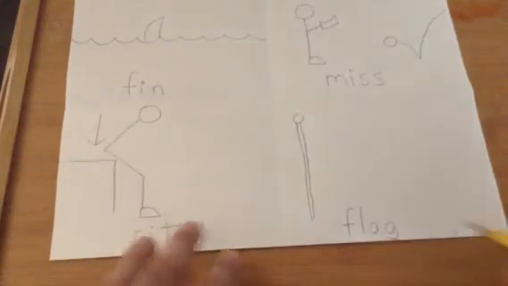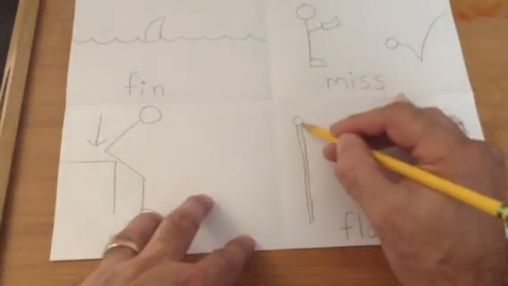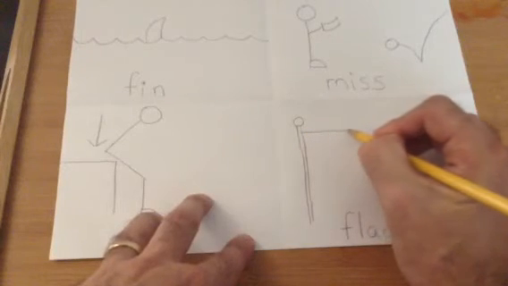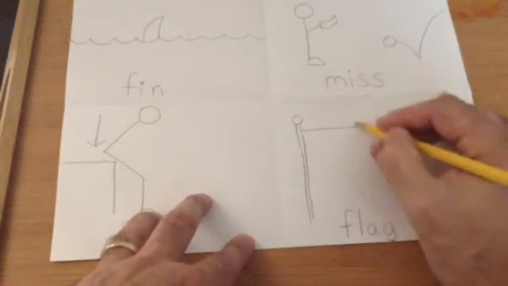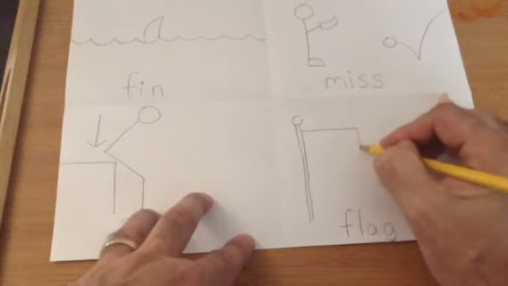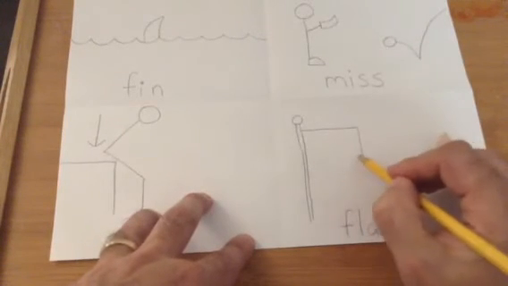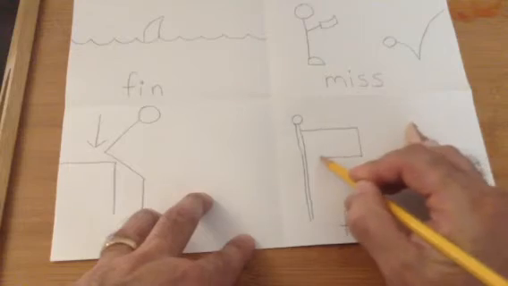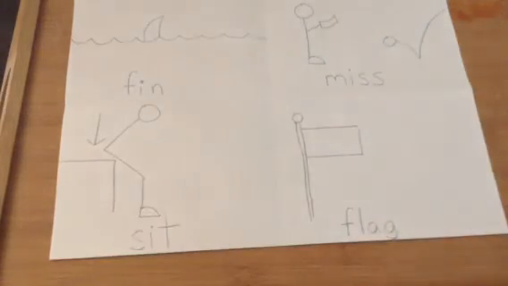Now the flag itself is a rectangle, so we're going to start up here, not all the way at the top. Draw out like that, and then we're going to draw a line down. And then we're going to draw a line going all the way back to the pole.